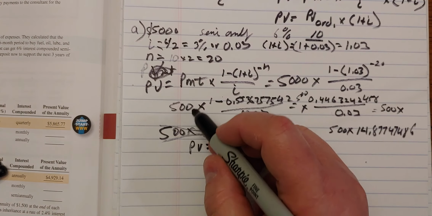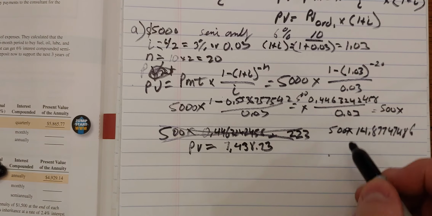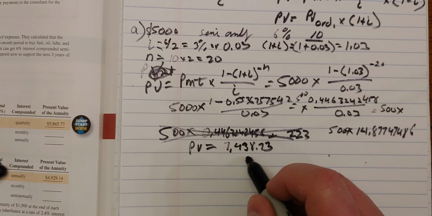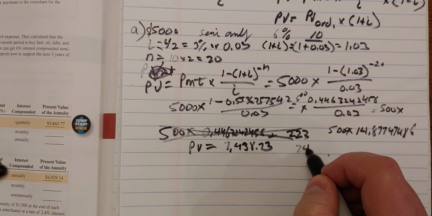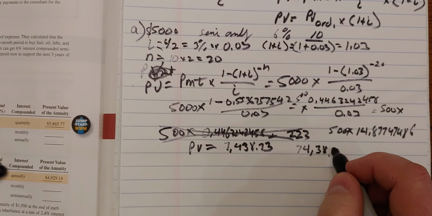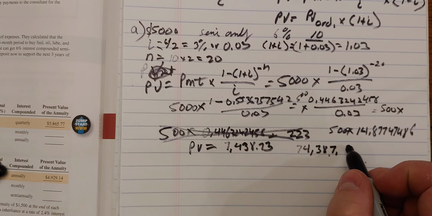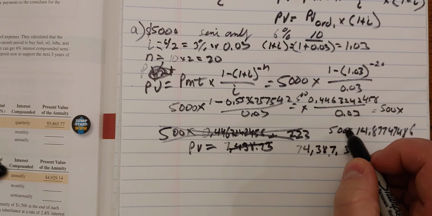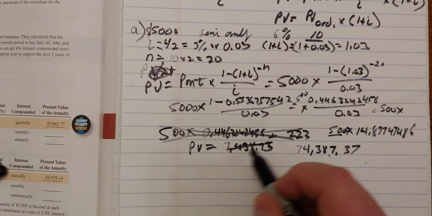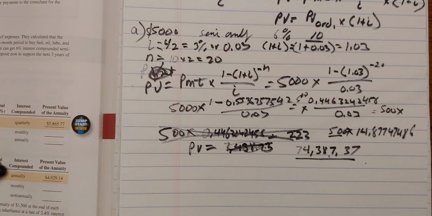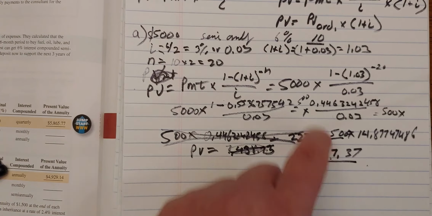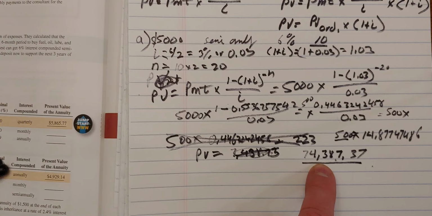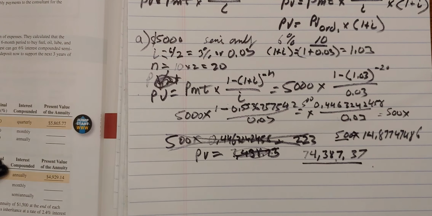It's 5,000. I made it 500. I was going to say I'm off by a factor of 10, so let's just add 10 to this. It's really $74,387.37. There we go. This is $5,000. All right, so my present value is that. And $5,000 times 20 would be $100,000, so they're going to make a little over $25,000.